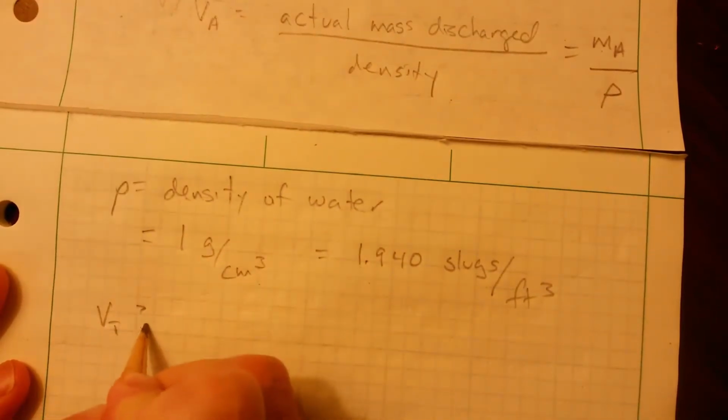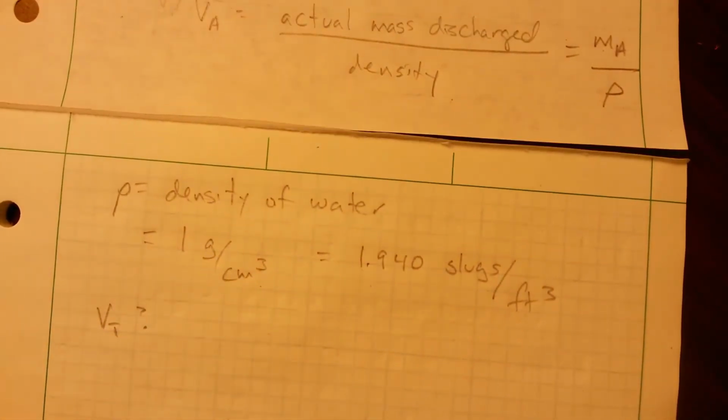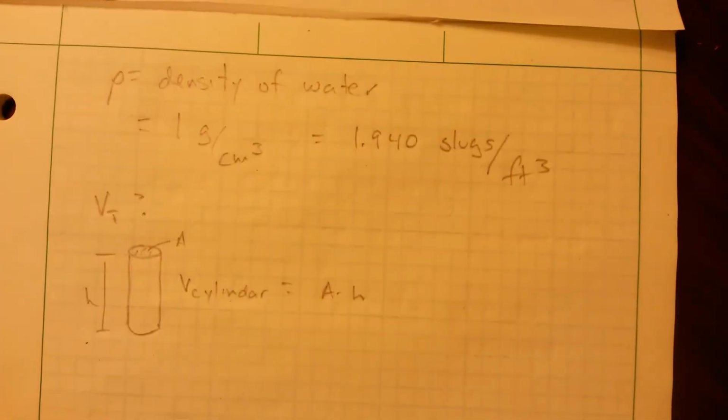What about the theoretical volume of water that could have been displaced? Well, we're talking about a cylinder of water, and the volume of a cylinder is the area times the height, if it's a right cylinder.